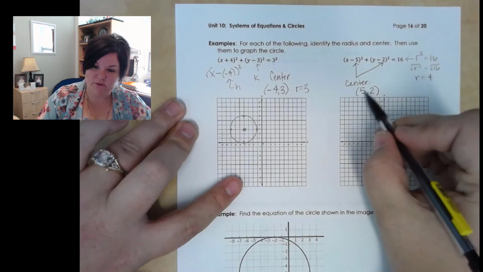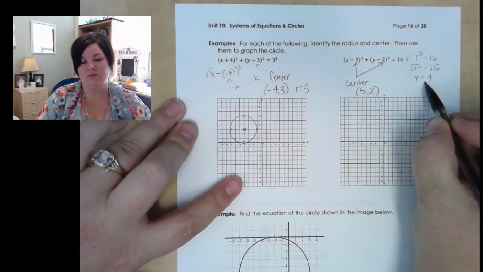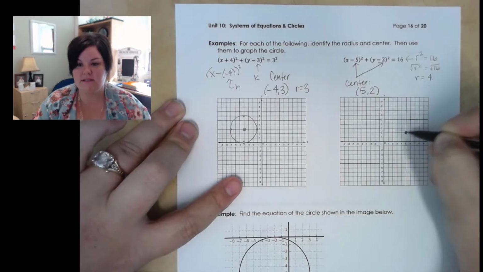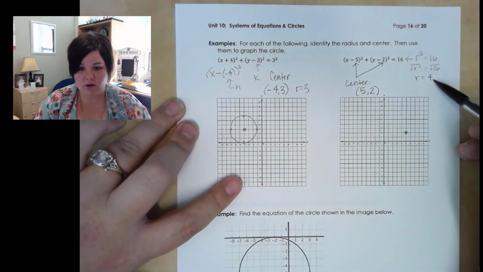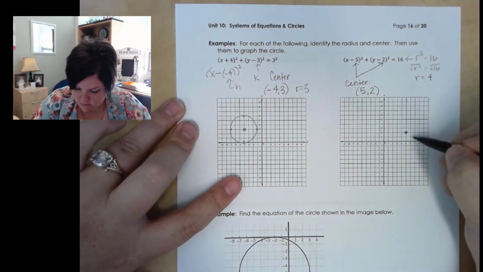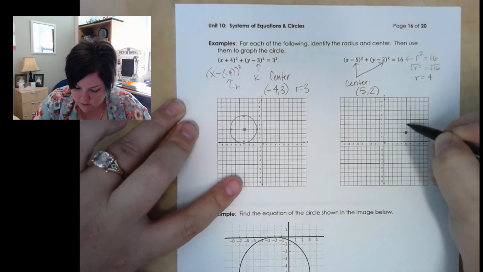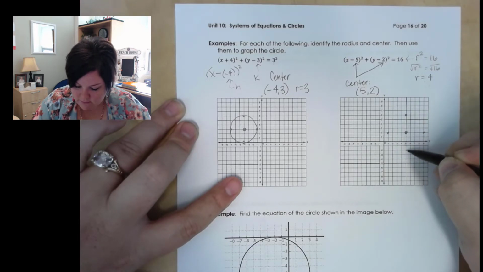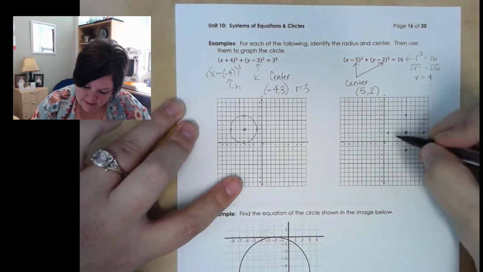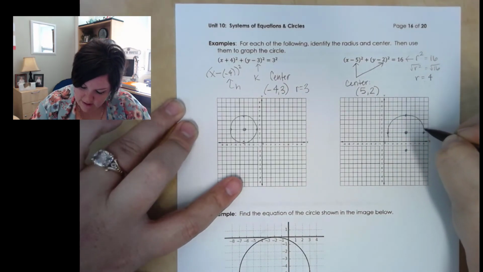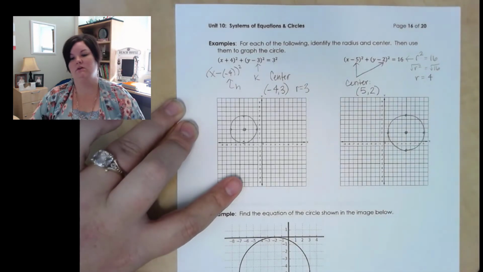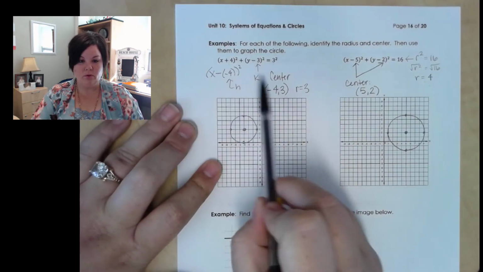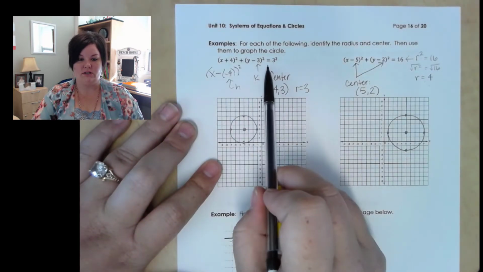So now that we know our center is 5, 2, and we know our radius is 4, we should be able to graph this one. So we're going to go to the right 5 and up 2, put our center point, and then we're going to go out a radius of 4 in all 4 directions, right? So 4 to the right, 4 up, 4 to the left, and 4 down. And then once we have our 4 points, again, we're just connecting these as best we can in a circular motion. Okay. All right. So these, we pulled our center point and our radius from the equation and graphed it.